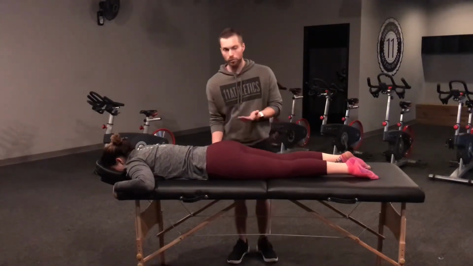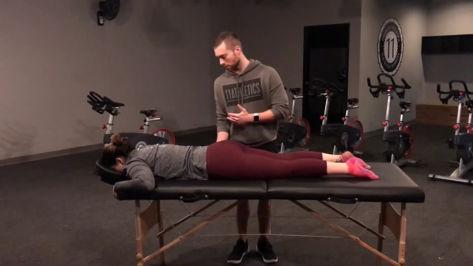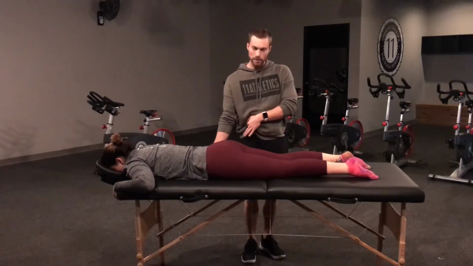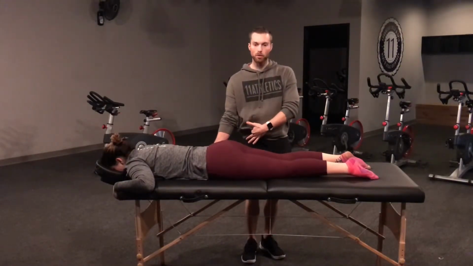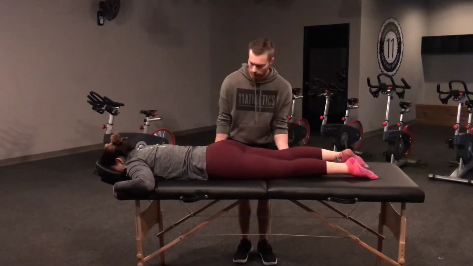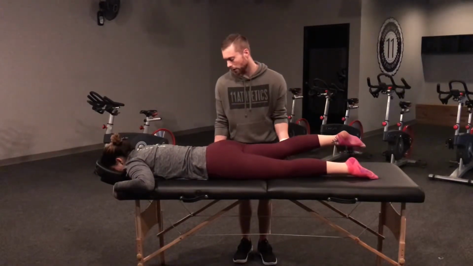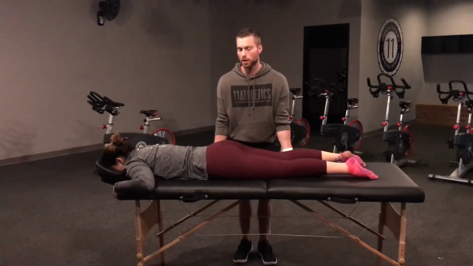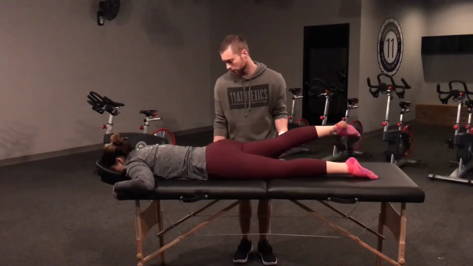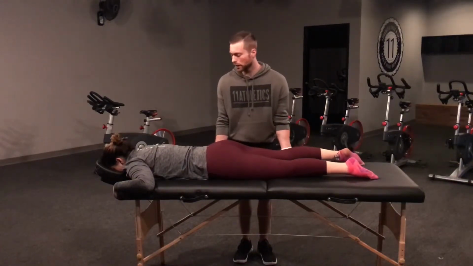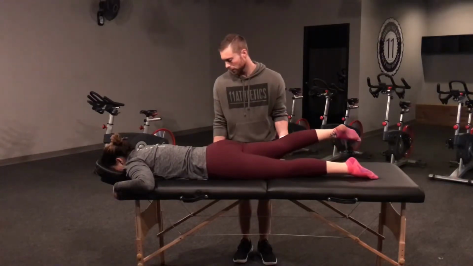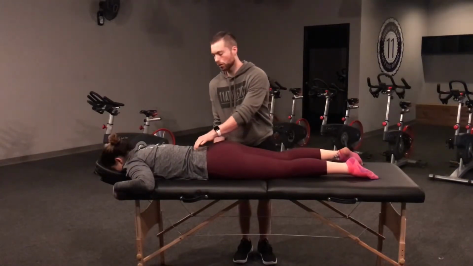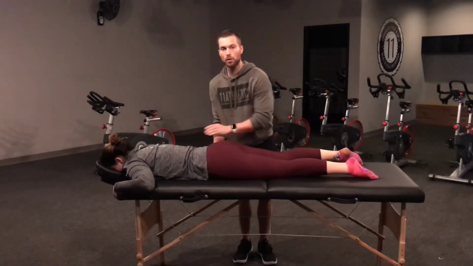Okay, so I'm going to show you her right hip extension. I'm going to put my hand on her ASIS, the bone in her pelvis. I'm then going to lift her leg up. I'm going to look at her back and her pelvis, making sure that she doesn't overcompensate as I lift it up, because I just want her to move from her hip joint. Good. So she gets to about here before she starts to want to rotate her pelvis forward and then compensate with her low back.